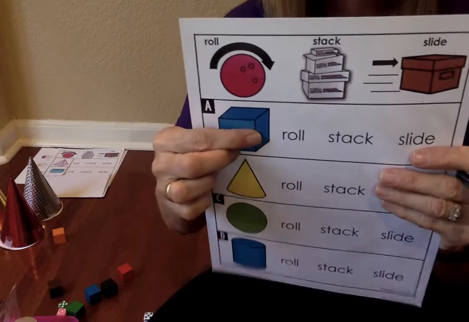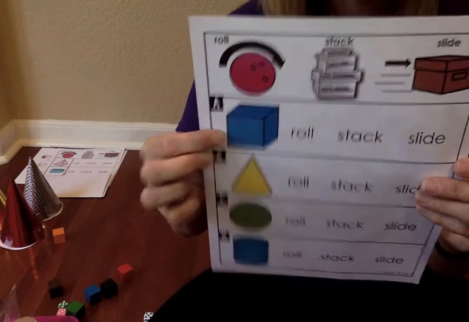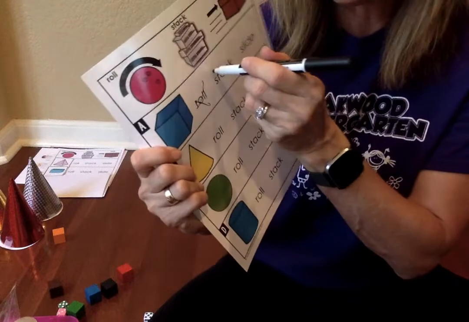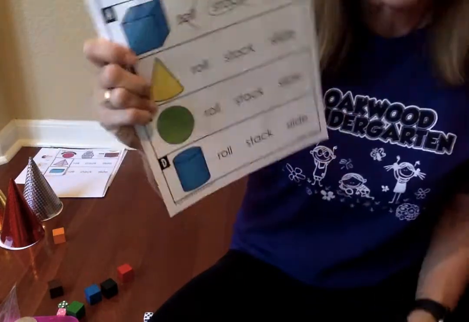Can the dice, or can a cube roll? No. Can you stack them? Yes, ma'am. Can you slide them? Yes, sirree, Bob. All right.